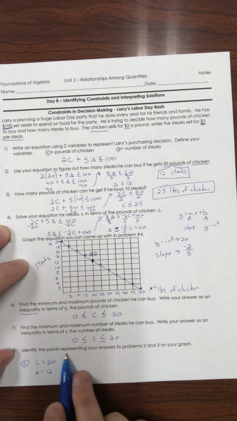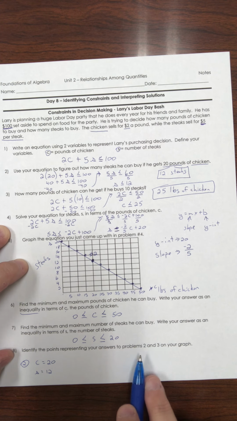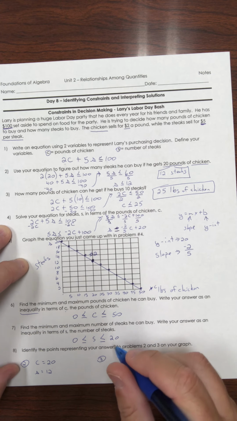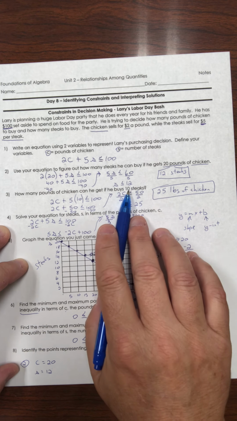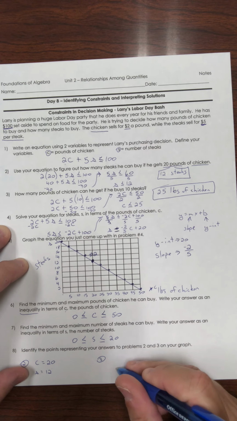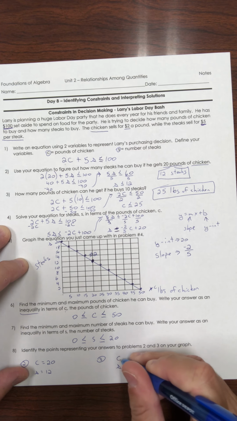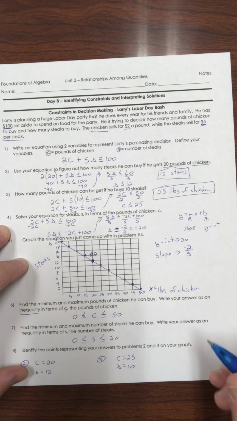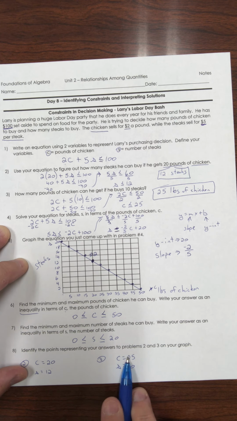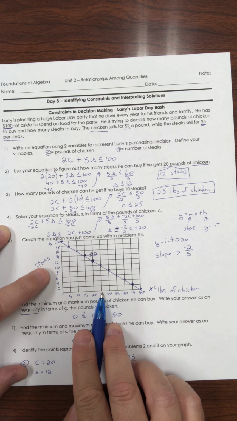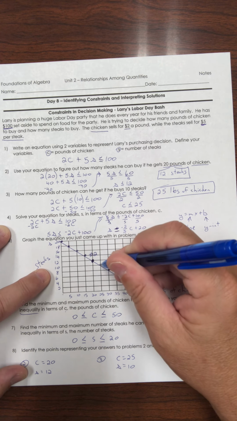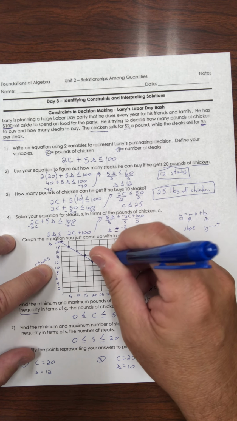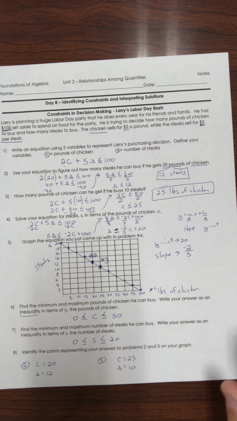And that's all we have to do to identify the points representing your answers to problem 2. Now let's do 3. Well, in 3, it told us that we were buying 10 steaks. So my S was 10, and we figured out that we could buy 25 pounds of chicken. So go over to 25 on the pounds of chicken, and go up to 10. There would be 10. So that would be my point that goes with number 3.